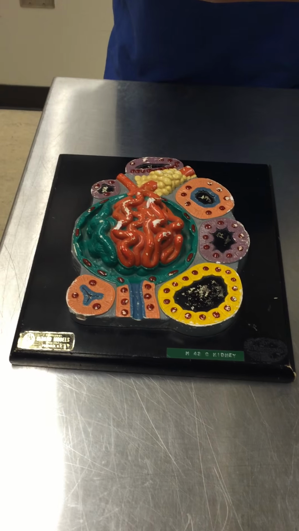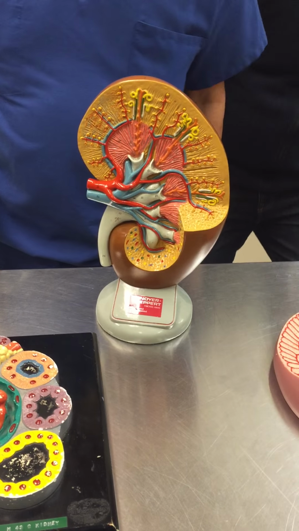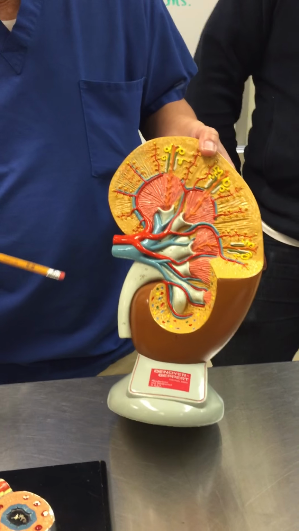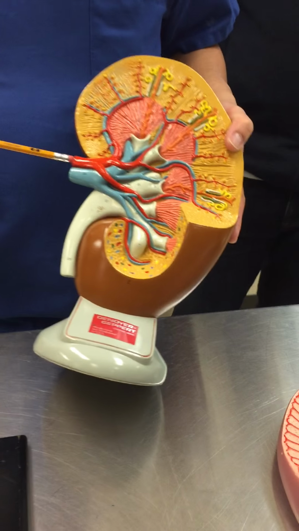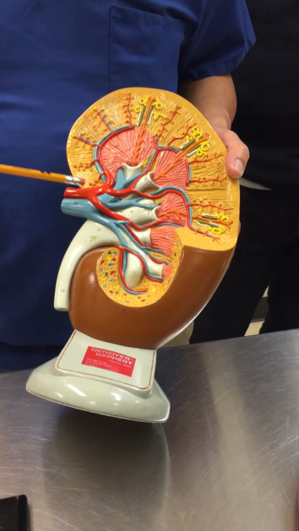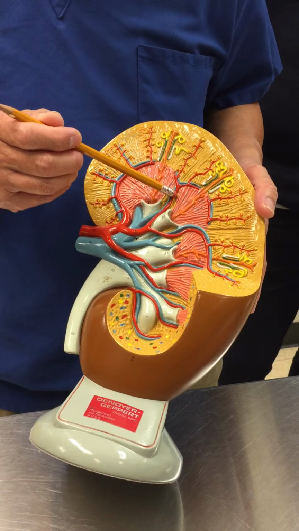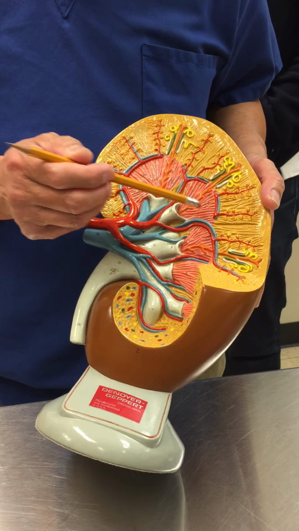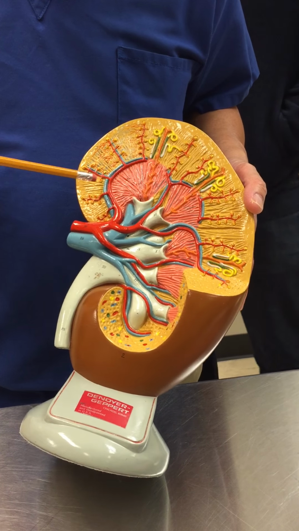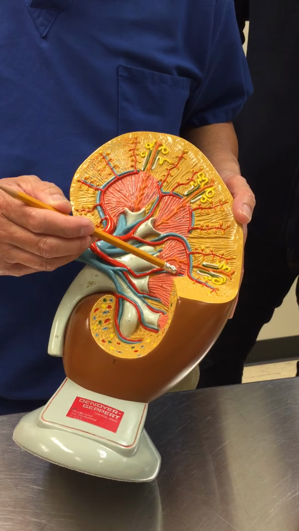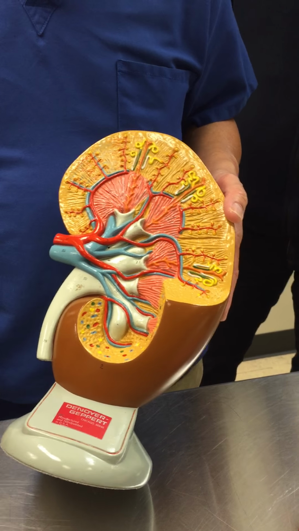So, either one of these is about the same thing. You got your renal artery here, and then it breaks up into these segmental arteries. And then when you get to where the pyramids are, and between the pyramids, you would have your renal columns or medullary columns.